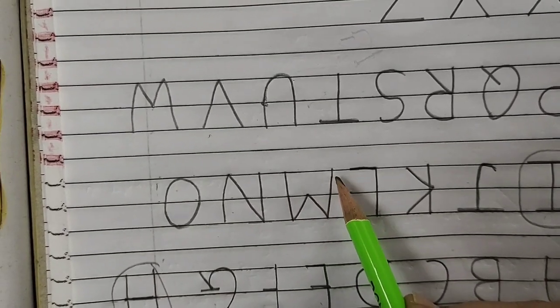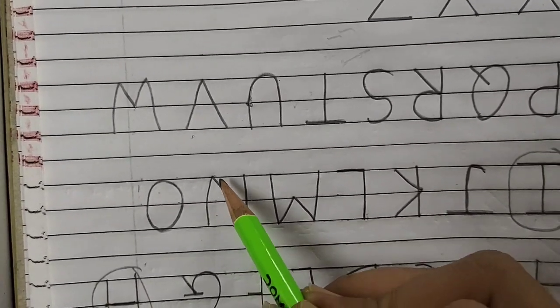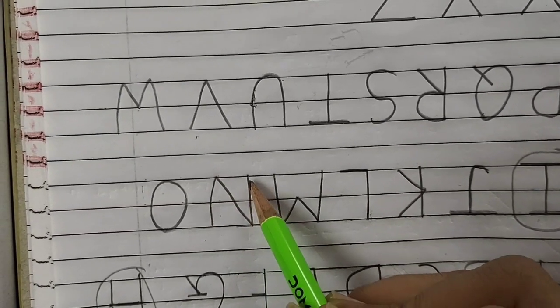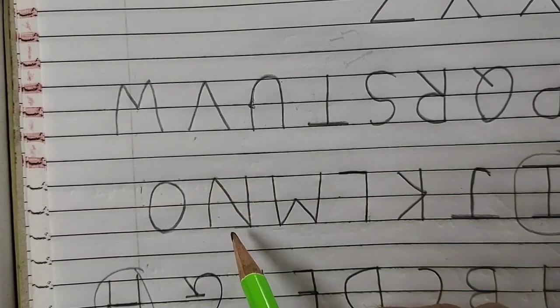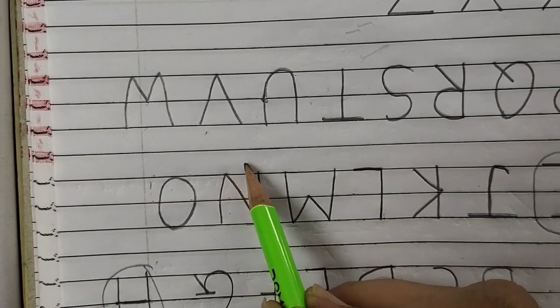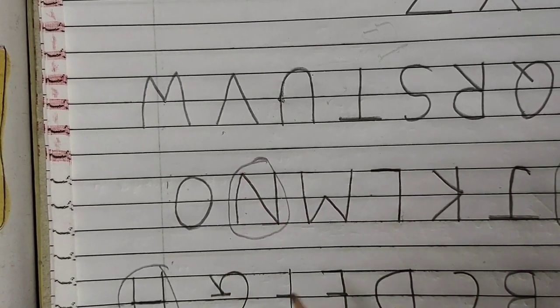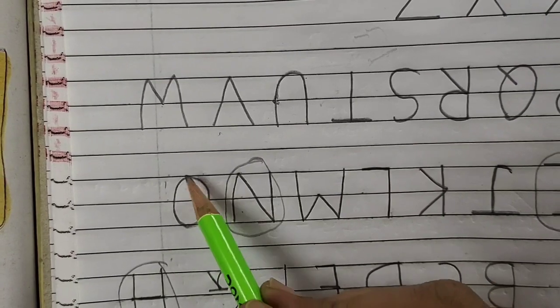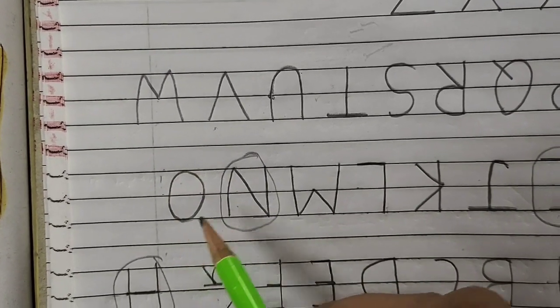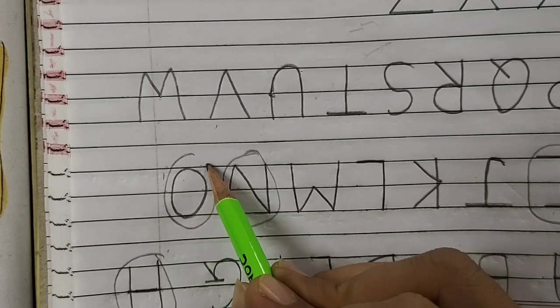M looks like W, so it is also not the same. N, we write the N this way. When I turn it half a turn, the N appears the same. So the alphabet N is also the same after half a turn. O also is the same. I turn it half, then also it is the same only.